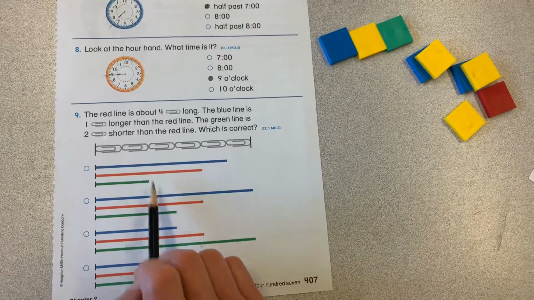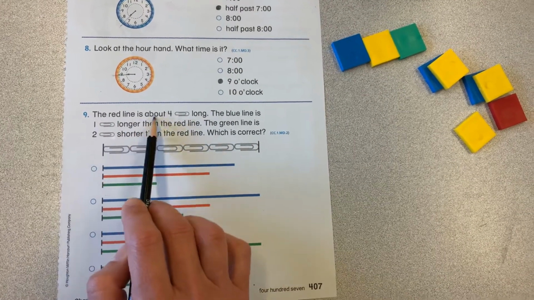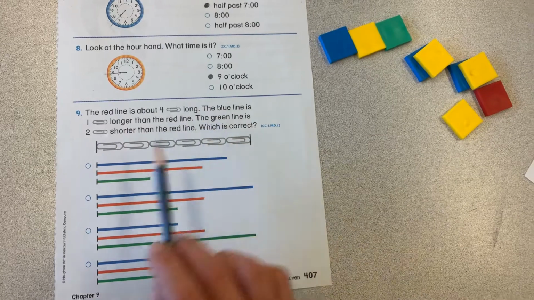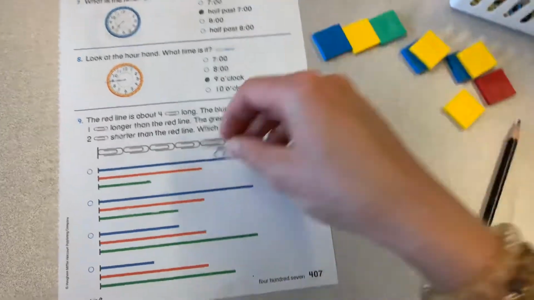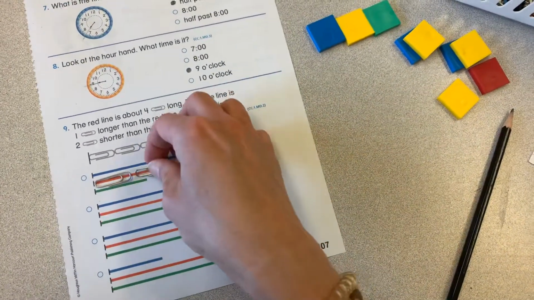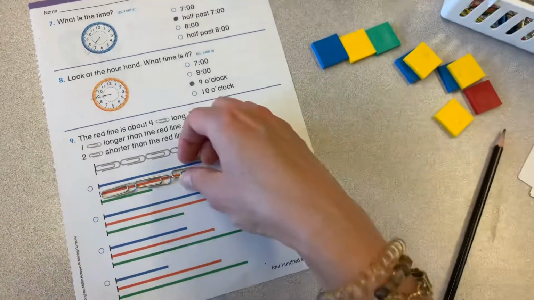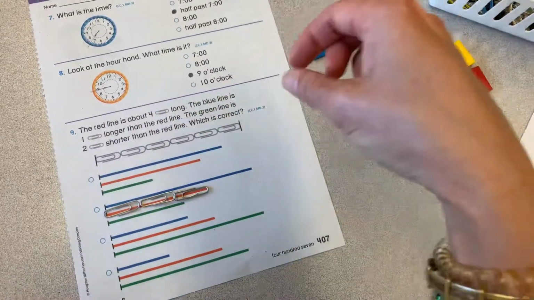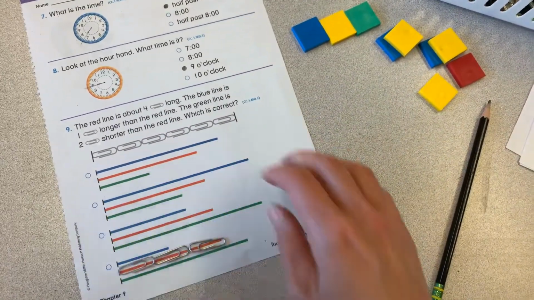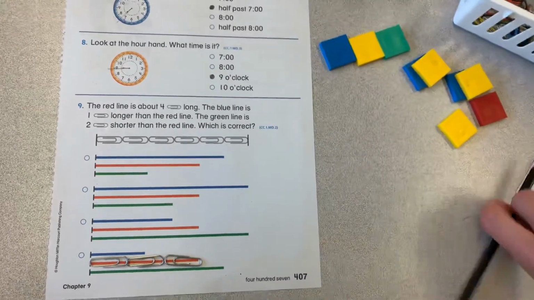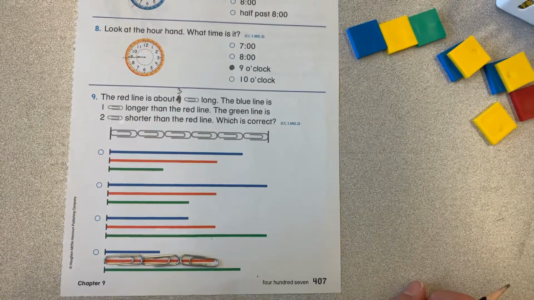Here we go again with one of these where we're comparing as we go. Read it with me, friends. The red line is about 4 paper clips long. So let's look at the red lines and let's see. 1, 2, 3. Ooh, mine is 3. Okay. This one is 3. This one is 3. Uh-oh. I think my paper clips are kind of big because mine are all 3. So let's mark off this 4 and let's put 3.